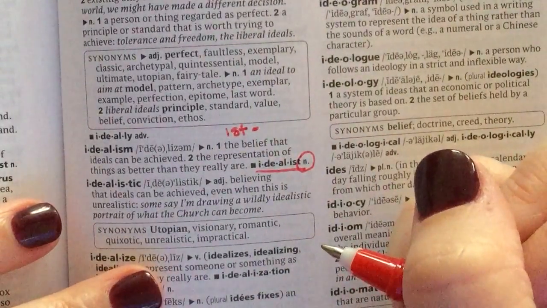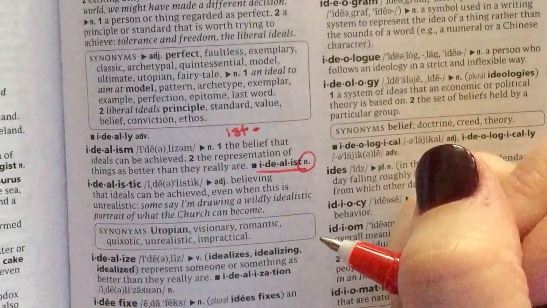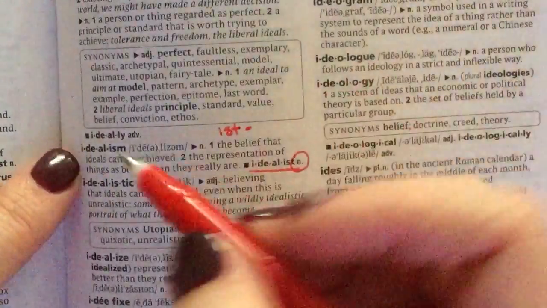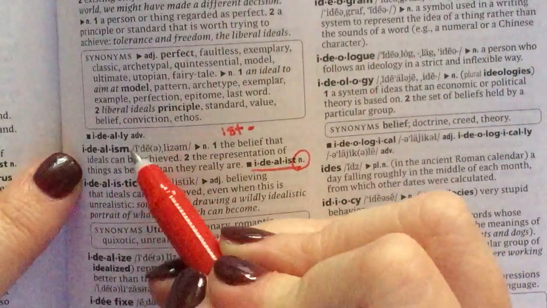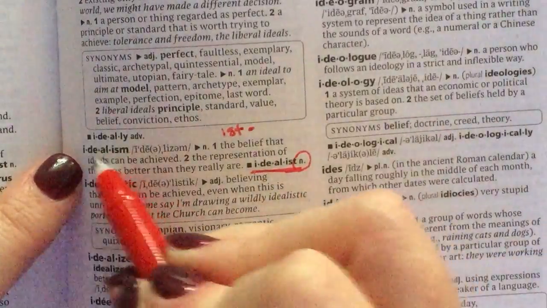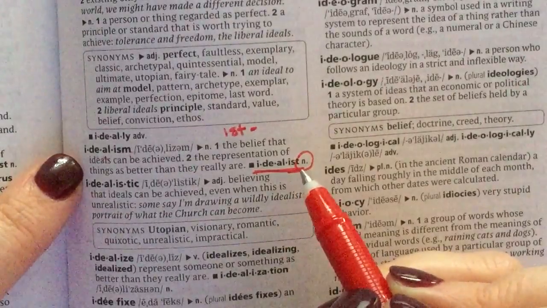So like perfectionist is the same thing. They fulfill perfection. Idealist, they have that fulfillment of idealism. So just remember, sometimes it's not going to be in our bolded words, but it's going to be in the words that are using the same root word, but they're just possibly changing the suffix.